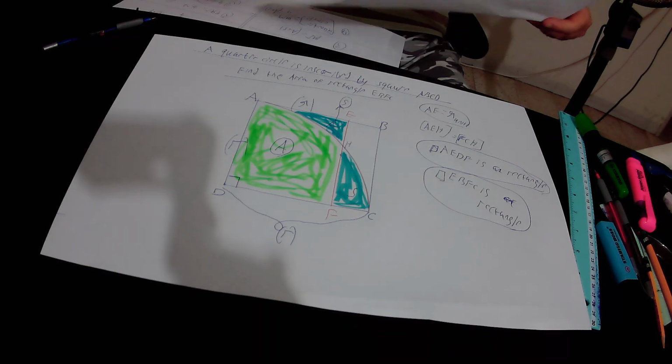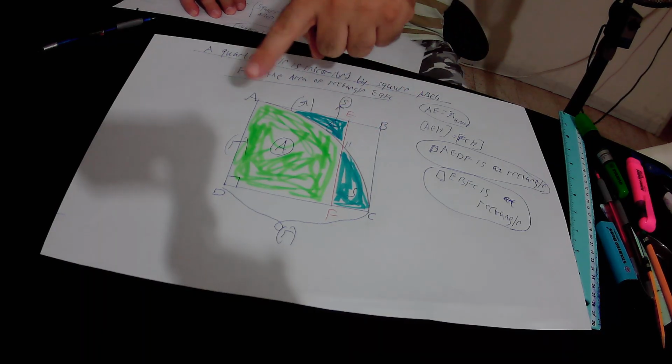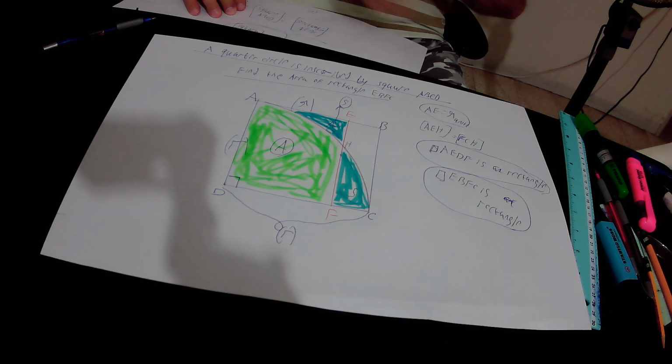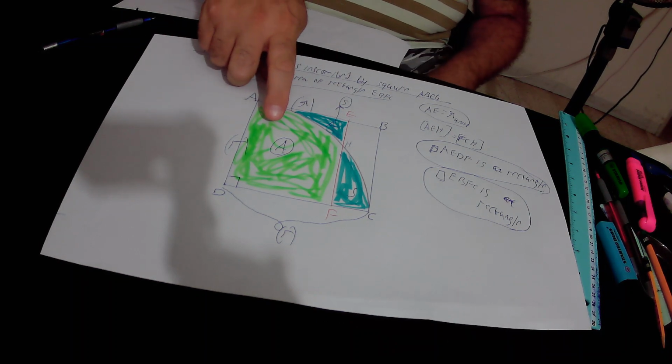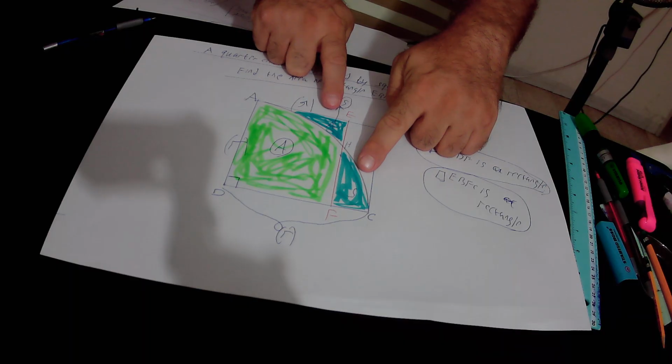Okay, first of all, we define the radius of this semicircle as R. So AD equals R, BC also equals R. We define the green area as A. That is to say, the green area equals A square units in size according to our definition. It is given in the question that those two blue shapes are equal to each other in size.